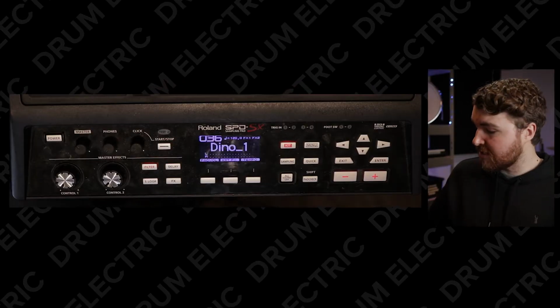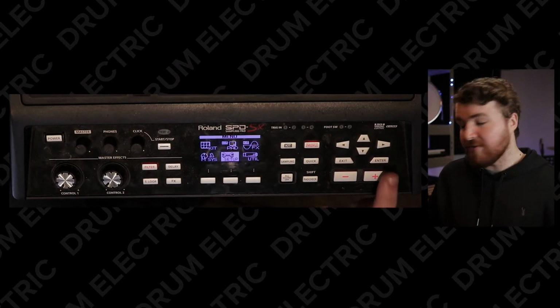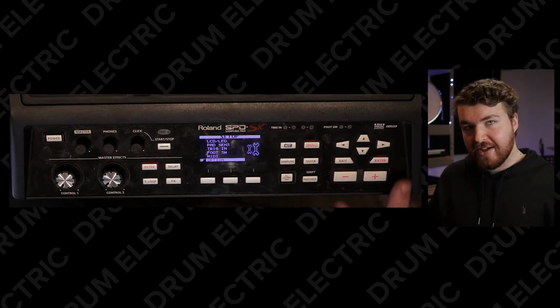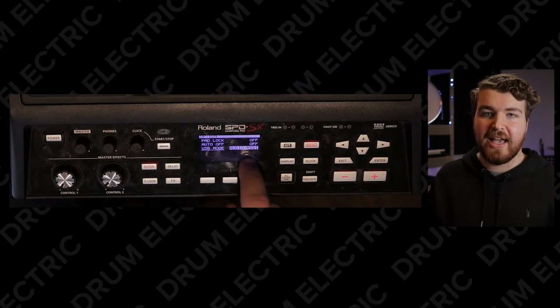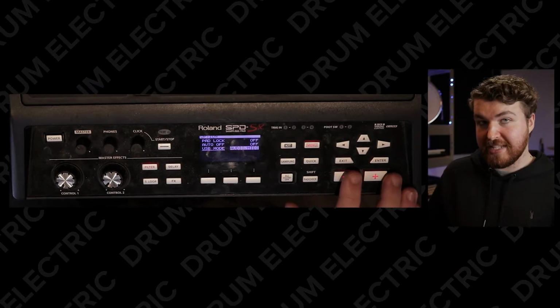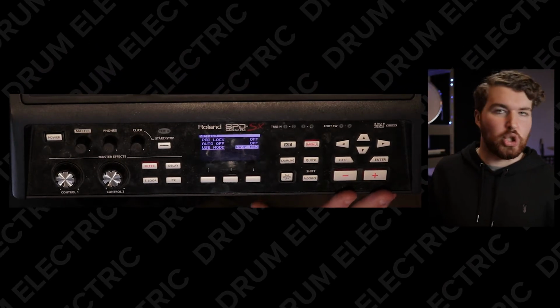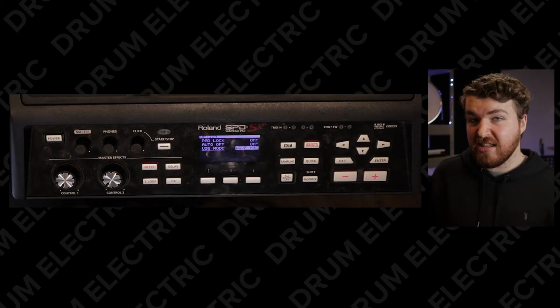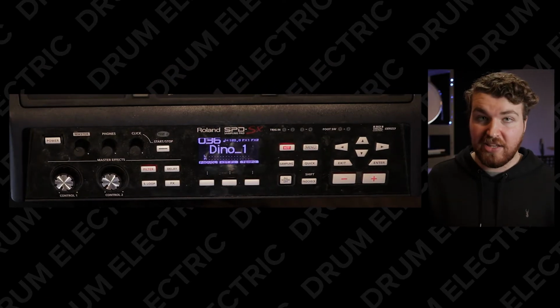So the settings you need to change are super easy. What you want to do is you want to head into Menu, down to Setup, all the way down to Option, and at the bottom there you want to use the plus and minus buttons to change that from Audio/MIDI to the Wave Manager. Then you just hit the kit button and you plug in your SPD-SX.